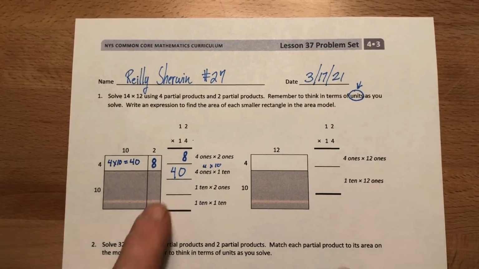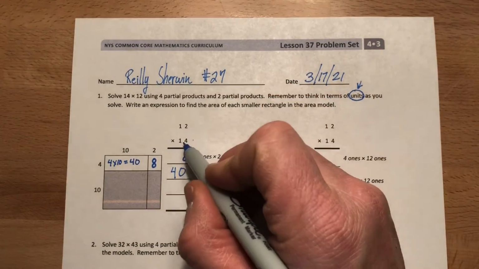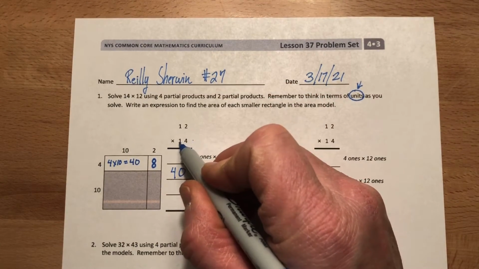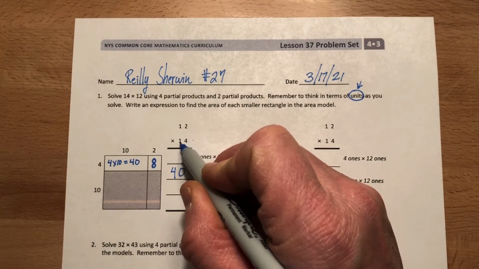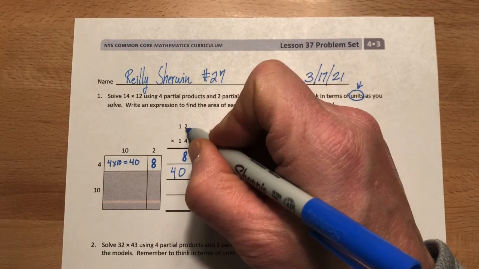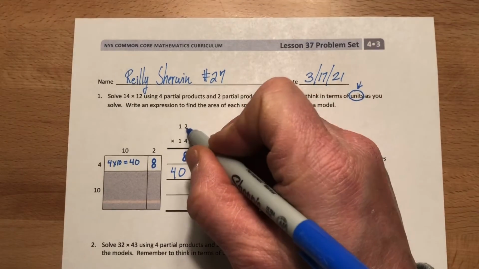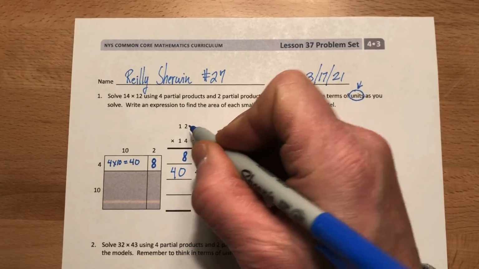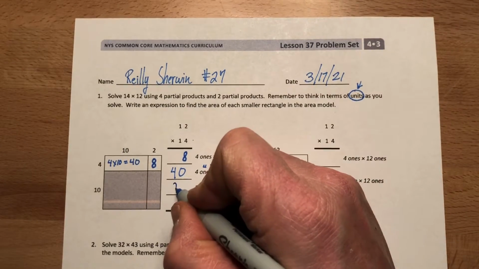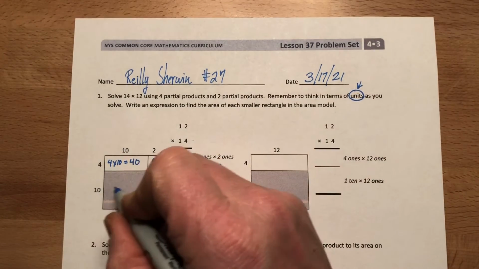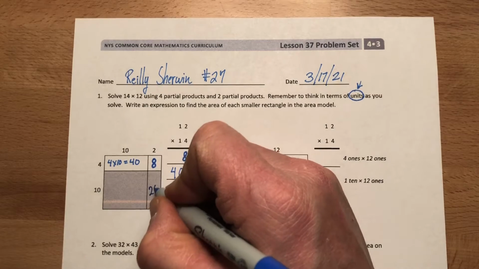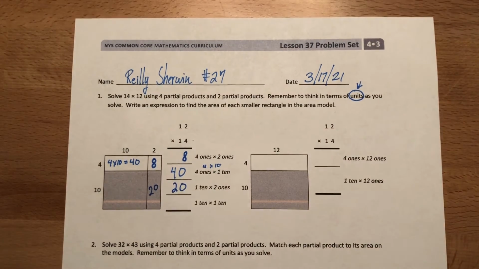Now, I'm ready to go here. I'm going to move over to the bottom row here. I'm finished with this 4. I'm going to move over to the tens place in this 14, which is 1 ten, or just 10. What is 10 times 2? And this is just 2 ones, right? So 10 times 2 is 20. That will go right there. And over here, I'm going to write that in. 10 times 2 is 20. There's my area model for that.